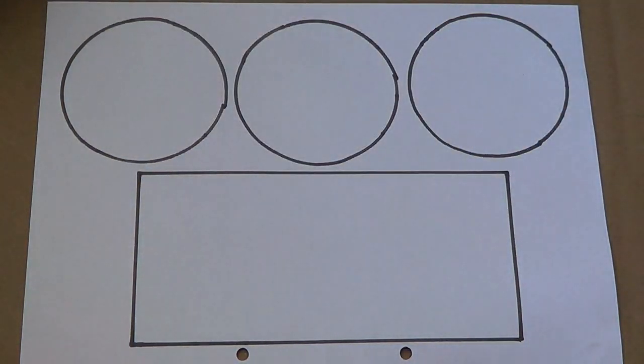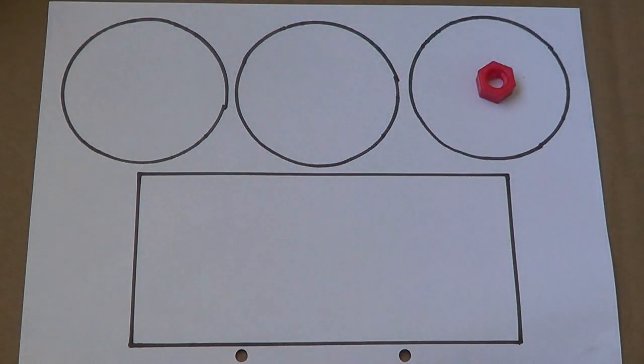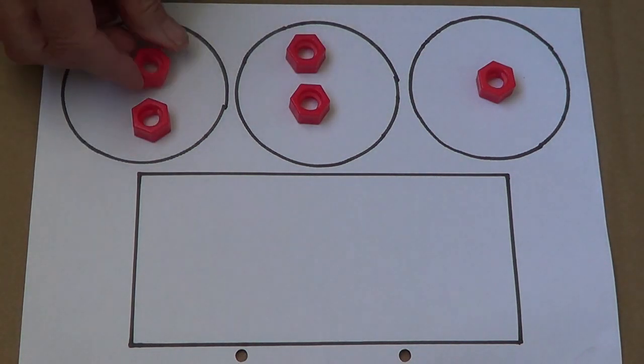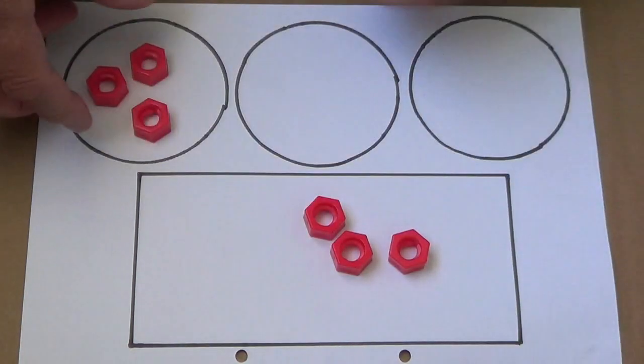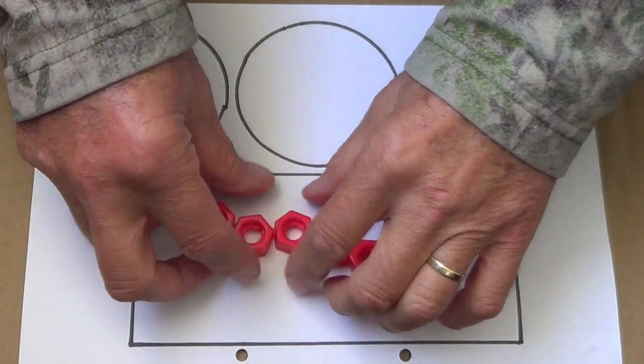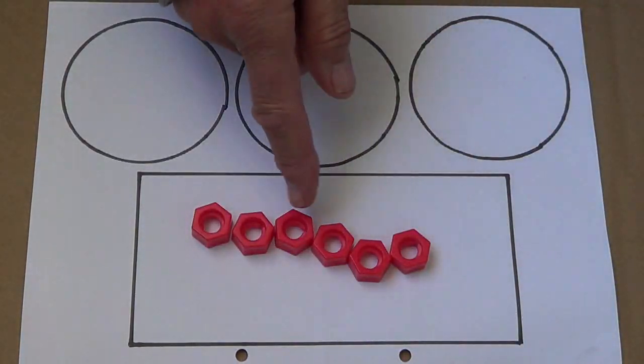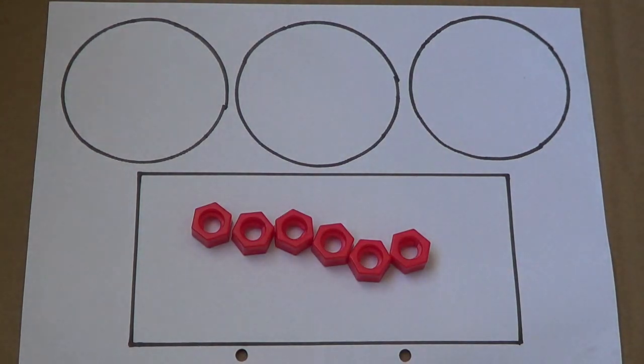And you could do 3 additions if you like. We could add 1, 2 and 3. So you count out 1 in the first circle, 1, 2 in the second circle, and 1, 2, 3 in the third circle. You're going to add them, so you put them all into the rectangle, put them in a line, count them 1, 2, 3, 4, 5, 6, and 1 plus 2 plus 3 is 6.